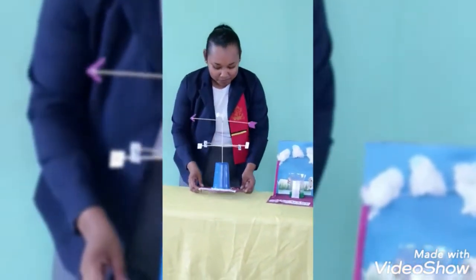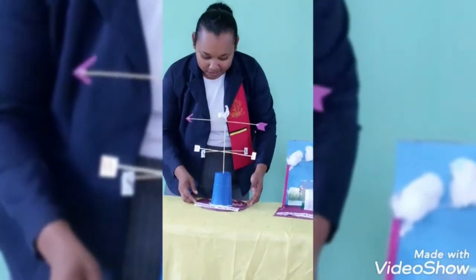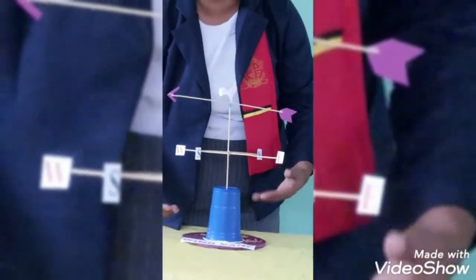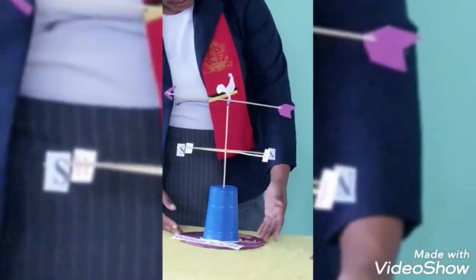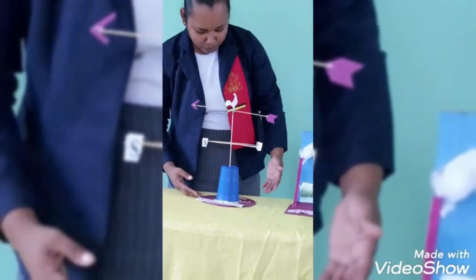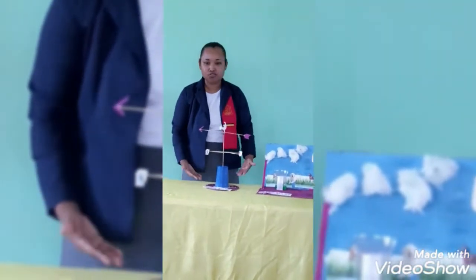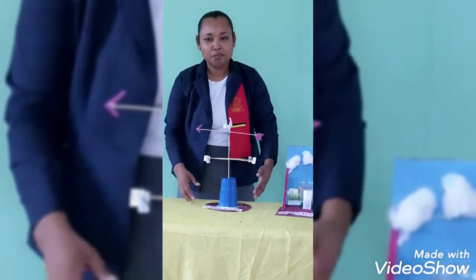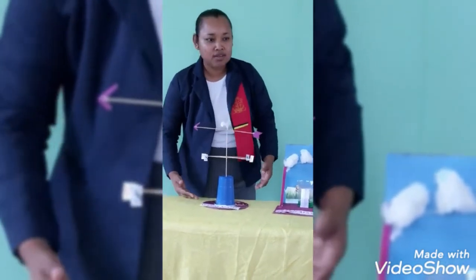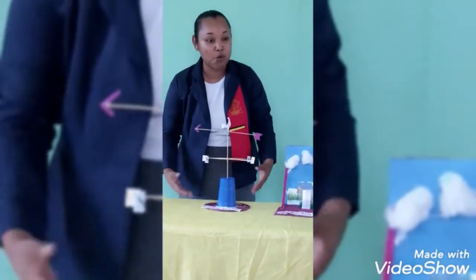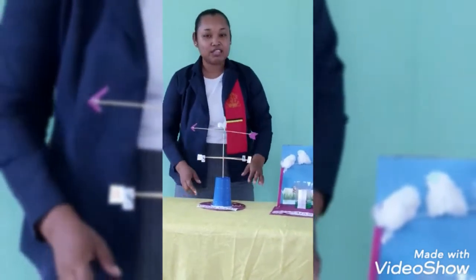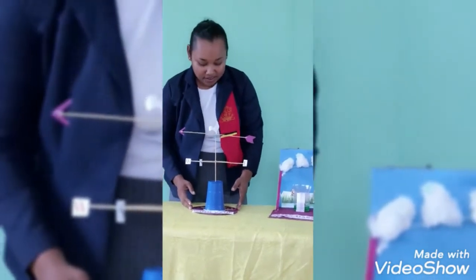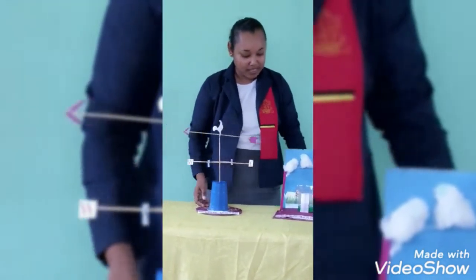And over here, what do we have? What do you think this looks like? Yes, this here is a wind vane. Now look at this wind vane. Can you tell me what we use this instrument to do? Breeze? Yes, breeze. But what about the breeze? Wind? Yes, wind. But what about the wind? Yes, it shows wind direction. Isn't that so? Do you think that is correct? Yes, it shows wind direction.